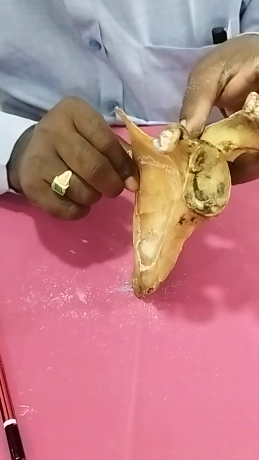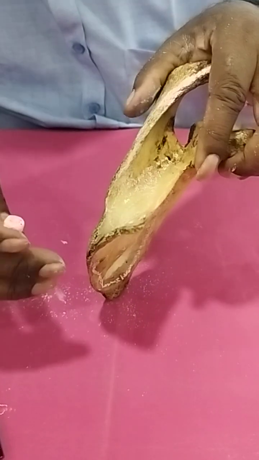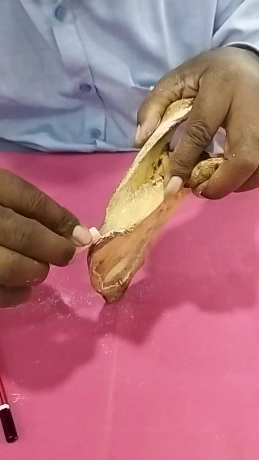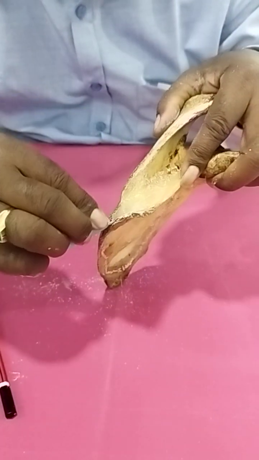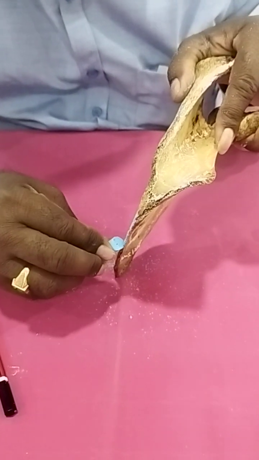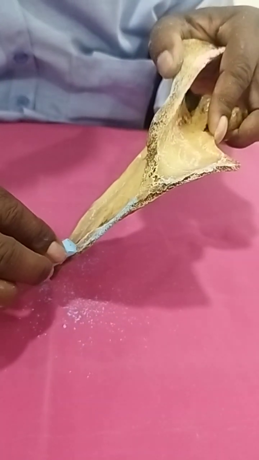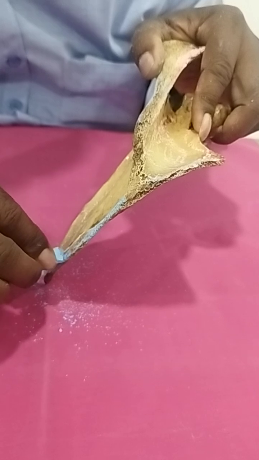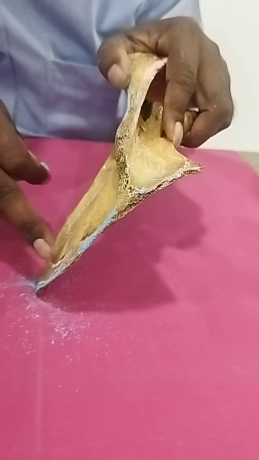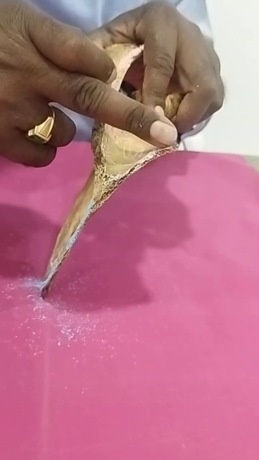Next, whereas here this is the medial border, just above the spine, here the levator scapulae muscle inserts. Next, below the spine, from here to here, this is the rhomboid minor. Below, towards the inferior angle, this is the rhomboid major muscle. So here, see, this is the rhomboid major, this is the rhomboid minor, and the levator scapulae muscle.